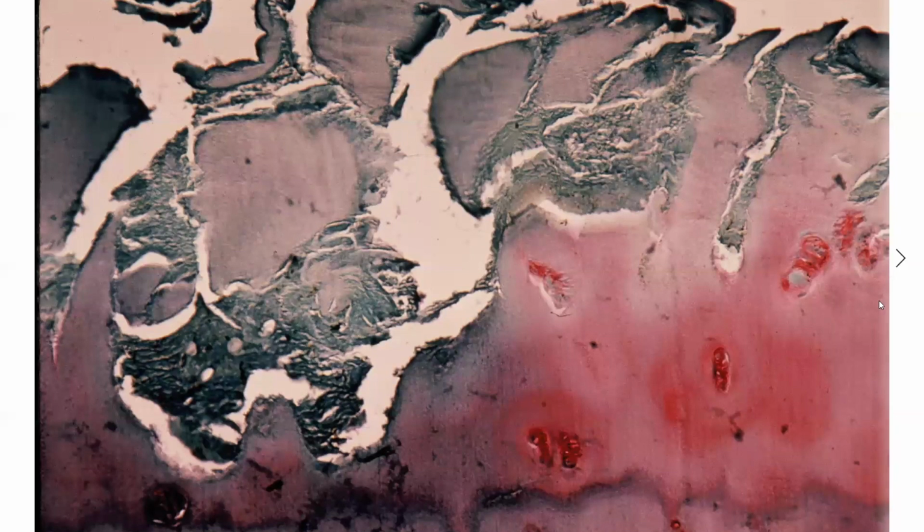Here is a more pronounced example. The fibrillation and cracking has occurred, and note that it's down almost to the level of the tide mark of the calcified cartilage. So it doesn't take much more for it to penetrate down into the underlying bone and allow fibroblasts to grow out on the surface and subsequently ossify, producing what is known as eburnation, or a polished, smooth joint.